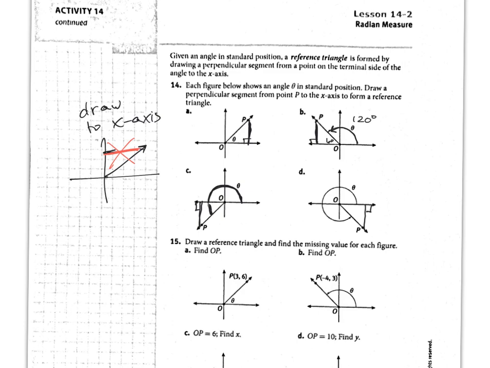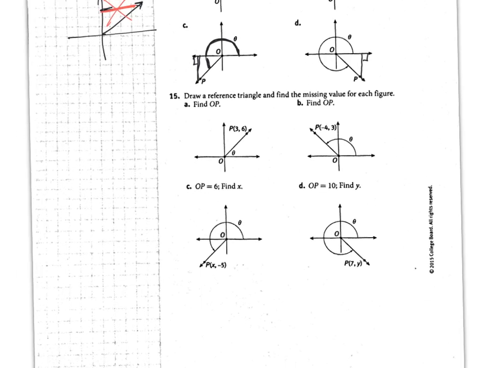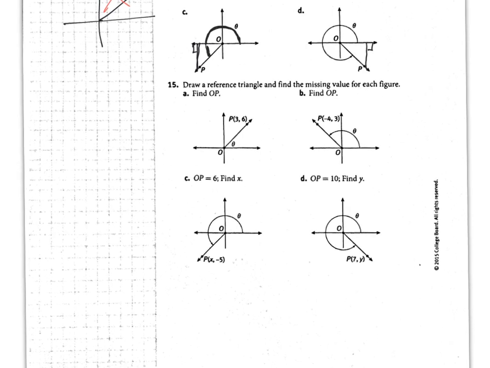So now we're going to try some of these. We're going to talk about side lengths and how to figure out these side lengths. Angles are usually easier because we can kind of subtract from 180 or add from 180, or we can work from 360, but when we're dealing with side lengths, we got to work with some other things. So it says we're going to draw a reference triangle and find the missing value. So the directions are up here, and so we're going to find OP.